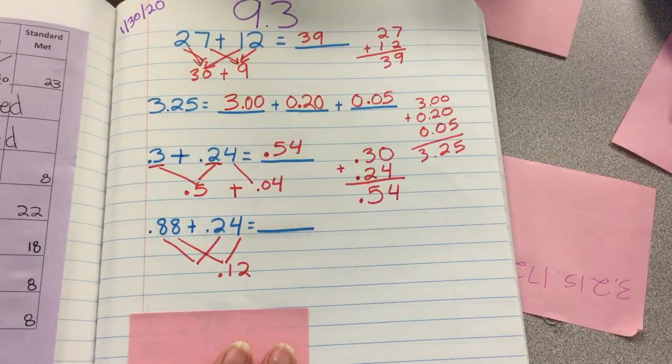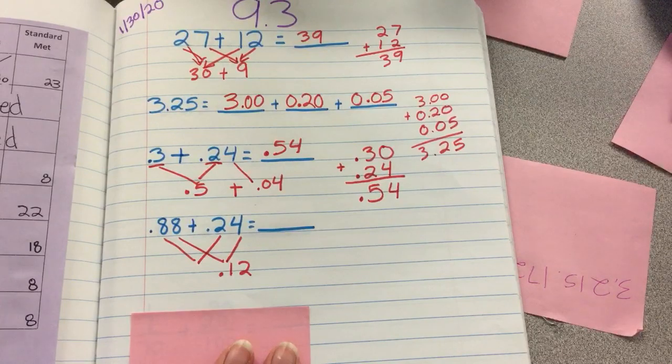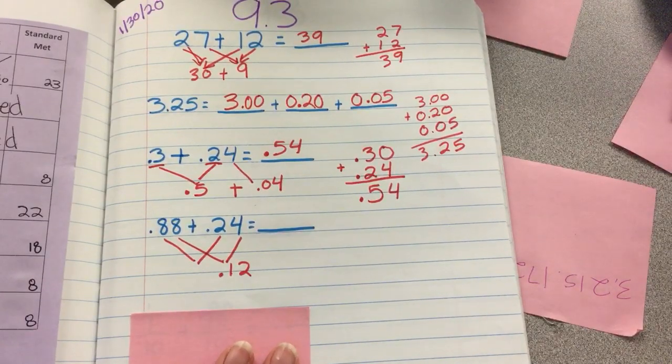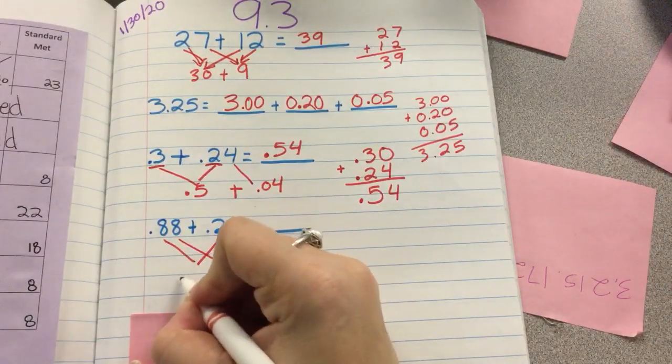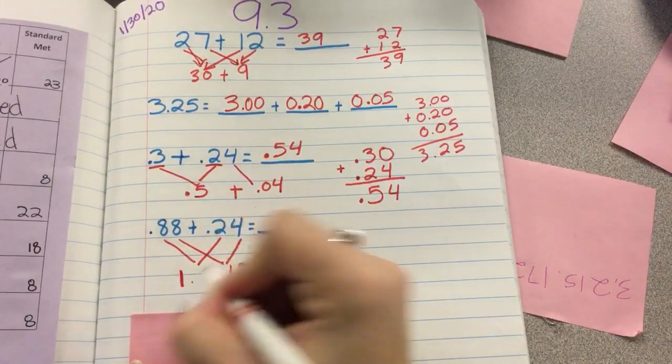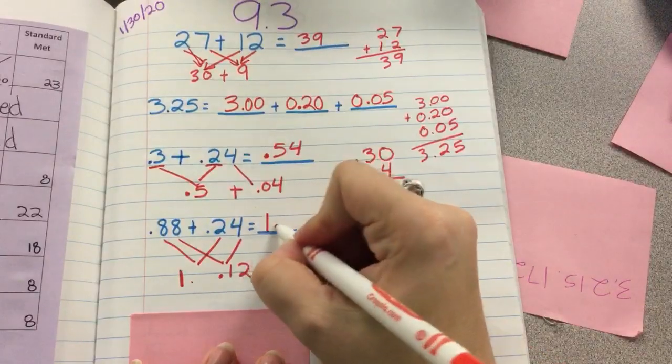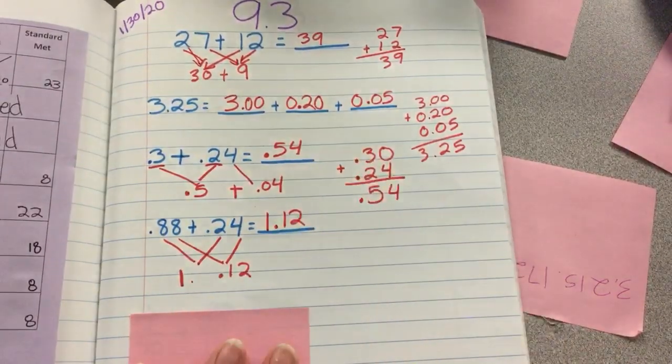If you have 80 cents and you have 20 cents, how much money do you have? $1, which is 100 cents. Very good. Okay, so now it would be 1 whole. So 1 and 12 hundredths.